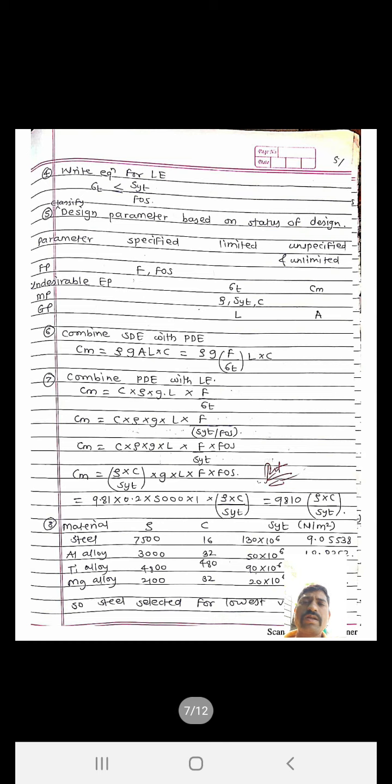Write the PDE equation, write the secondary equation, write the limiting equation. Once you have written those equations, make the parameter table for each and every material. Design parameters are based on the study of the status of that design. Find out the different parameters: specified, limited, and unspecified and unlimited. Then you should combine the SDE with the PDE. Again combine the PDE with the limiting equation. After that you should choose the limiting value of that factor.